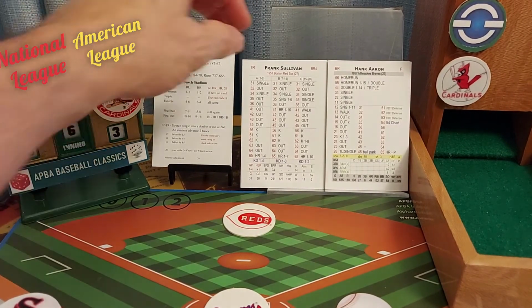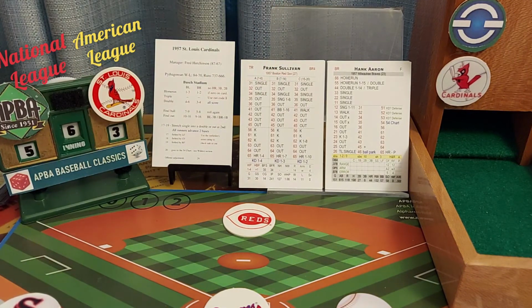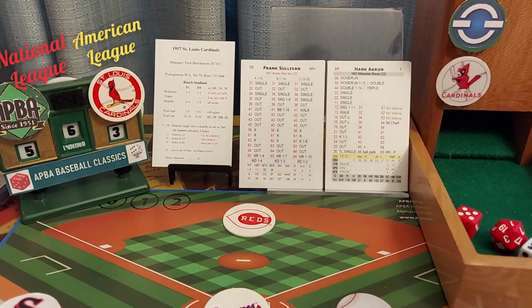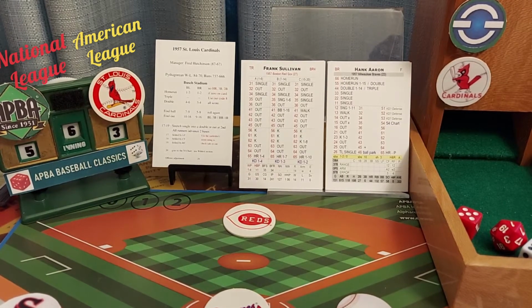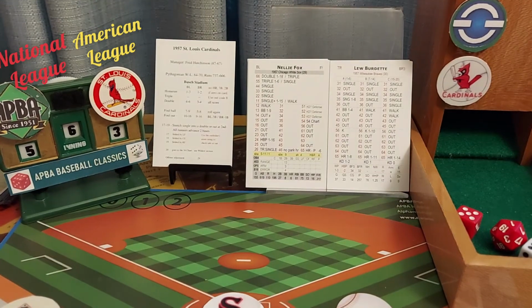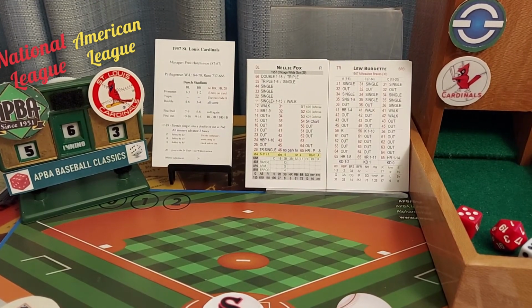I'll bring up Hank Aaron, try to extend the lead for the National League. Pitch from Frank Sullivan. 56 is swing and a miss, strike 3. 3 outs. We go to the 8th. 5-3 National League. Lou Burdette comes on to pitch for the National League from Milwaukee Braves.